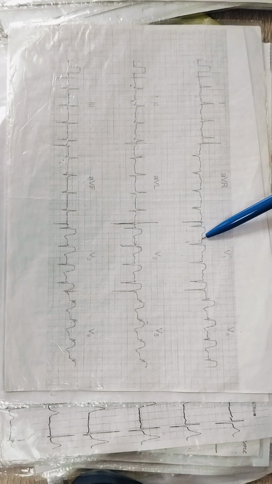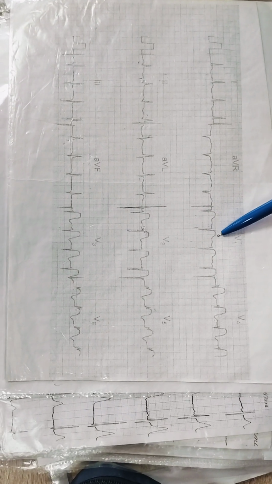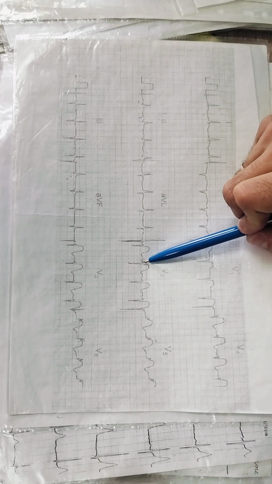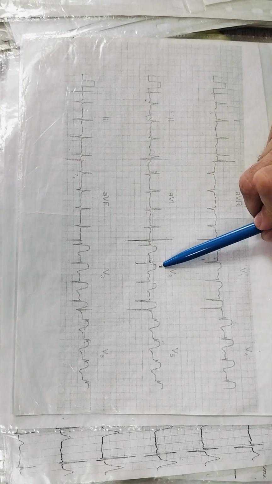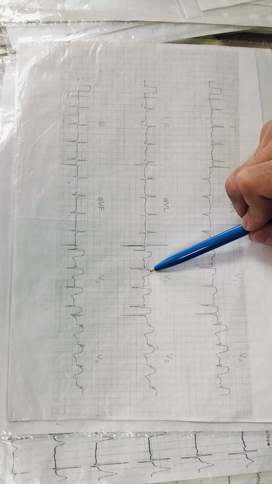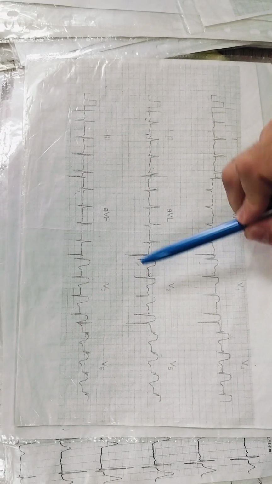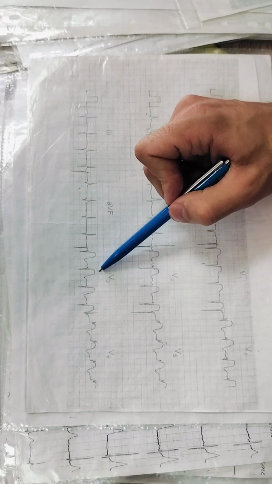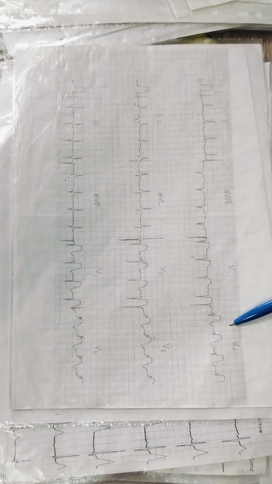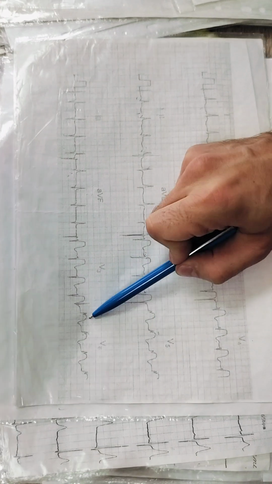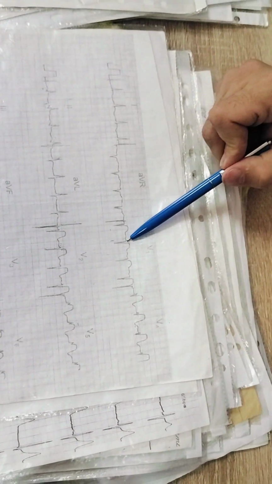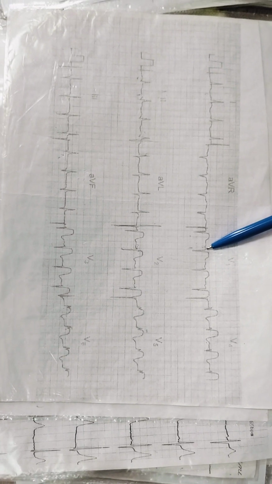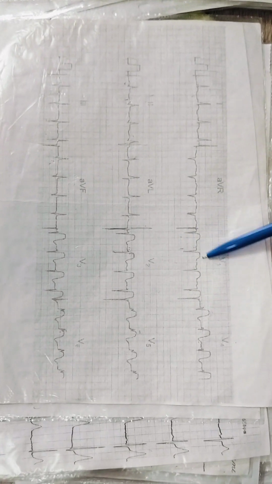V1, Q, S wave, elevation of ST. V2, R wave. Next is S wave, elevation of ST, doublet, T, biphasic T. R wave, S, elevation of ST, doublet, T. Elevation, elevation, elevation. So, because the R wave is absent here, it is transmural myocardial infarction. QS plus elevation of ST.